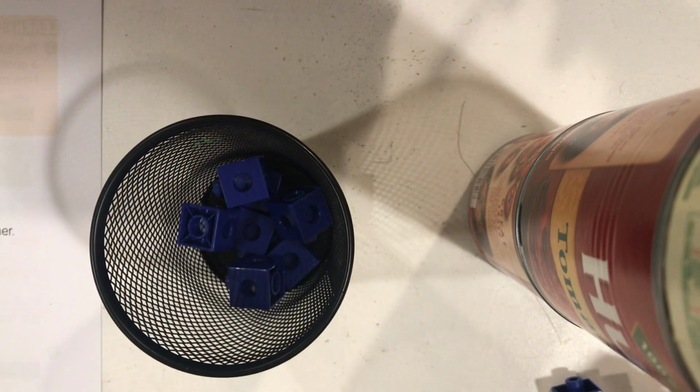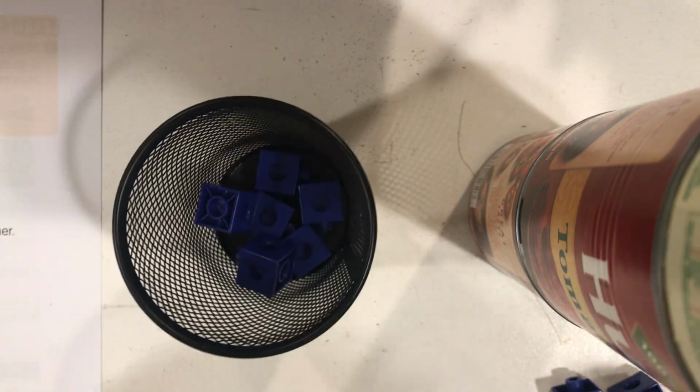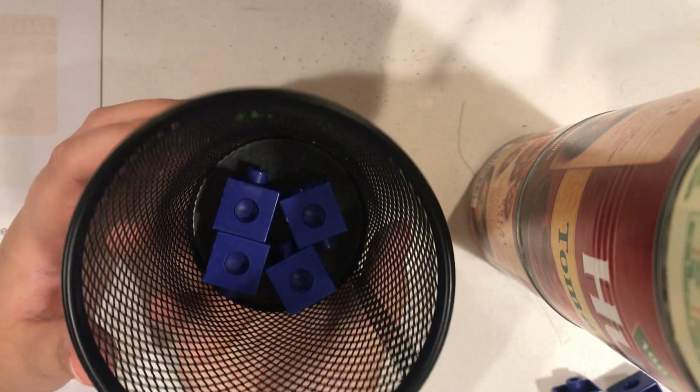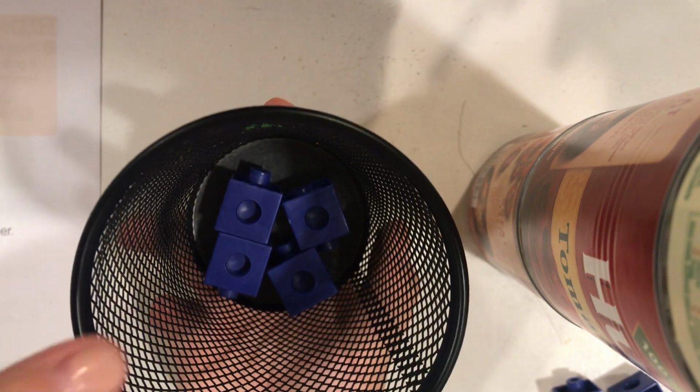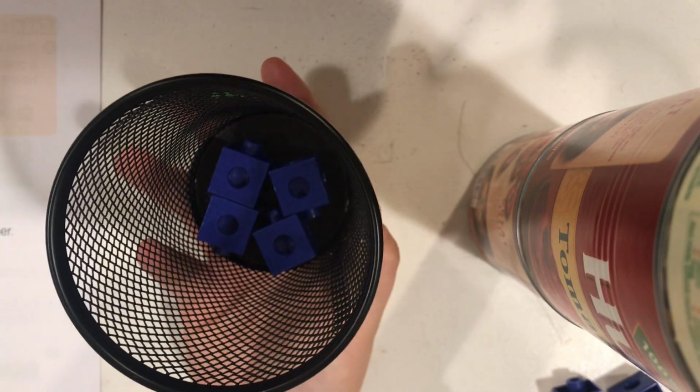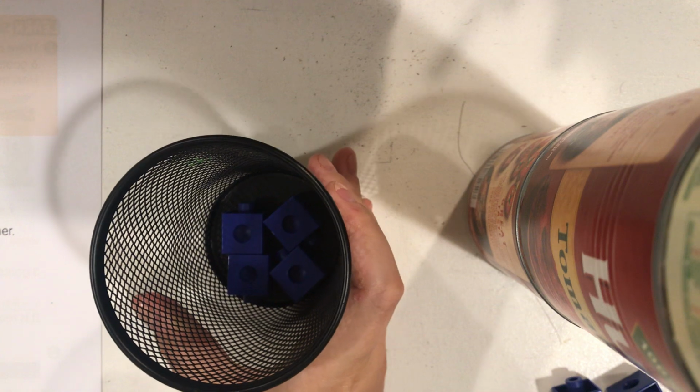1, 2, 3, 4, 5. So I started with 9. I took out 5. How many am I left with? I can count them from here. 1, 2, 3, 4. I've got 4 left. So 9 take away 5 is 4.